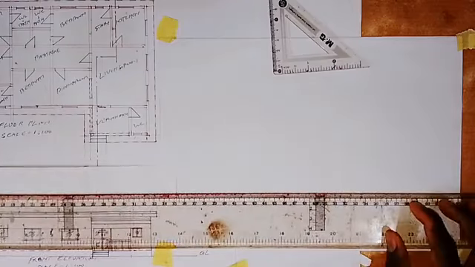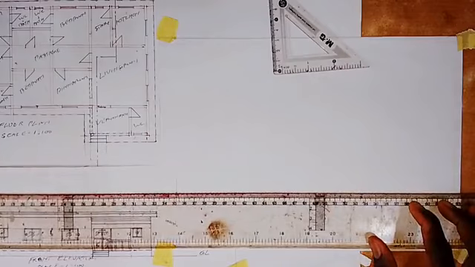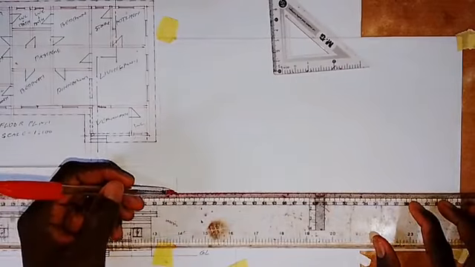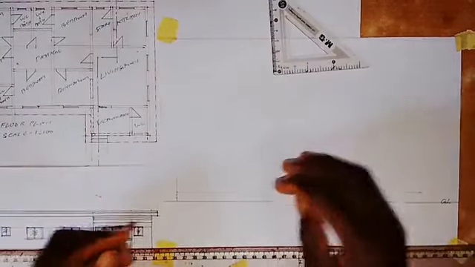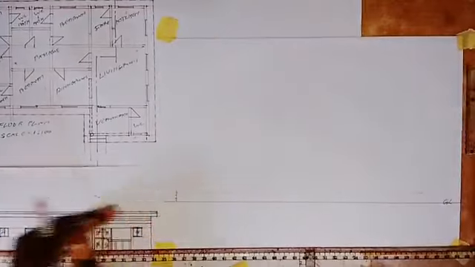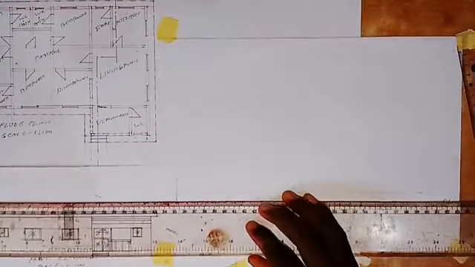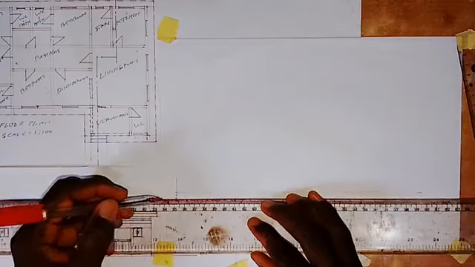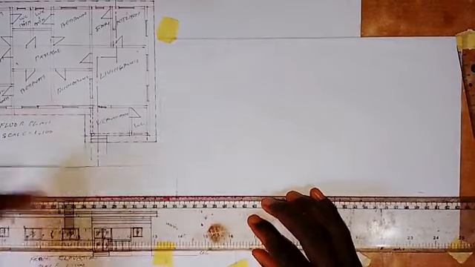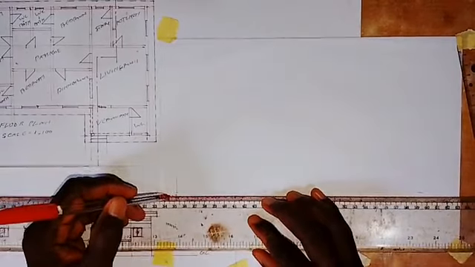So here we have to draw a horizontal line for the floor level. Let's just have it like this for now. So the steps that we have here, let's work on the steps. Here we are going to draw a horizontal line. So here we have a horizontal line to this side, and then here we have this horizontal line, just a short one like this.